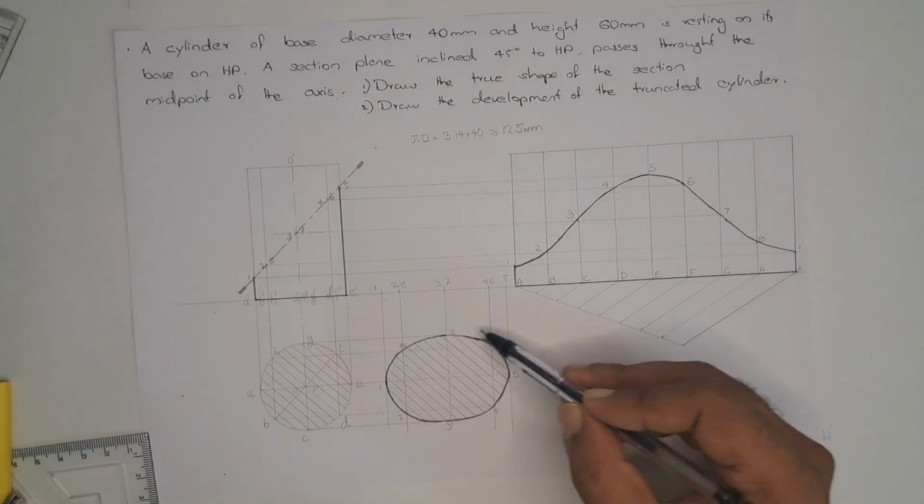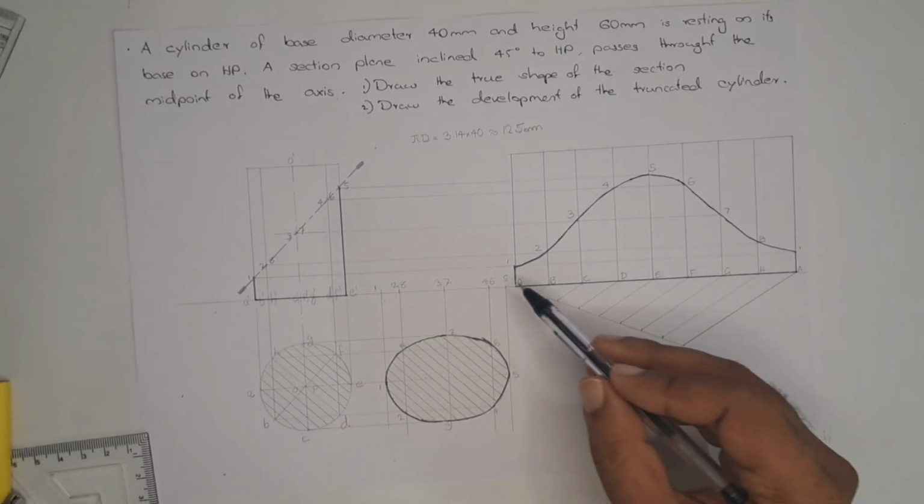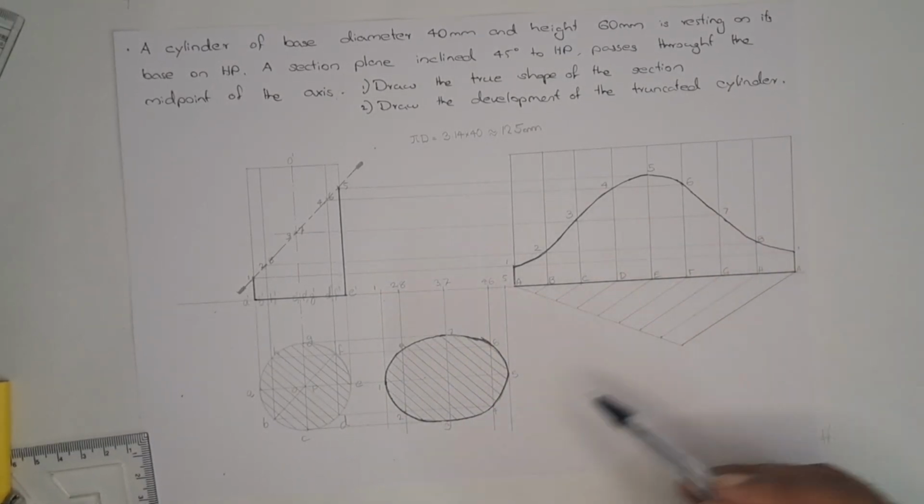So this is the true shape of the section, and this is the development of this section. Thank you.